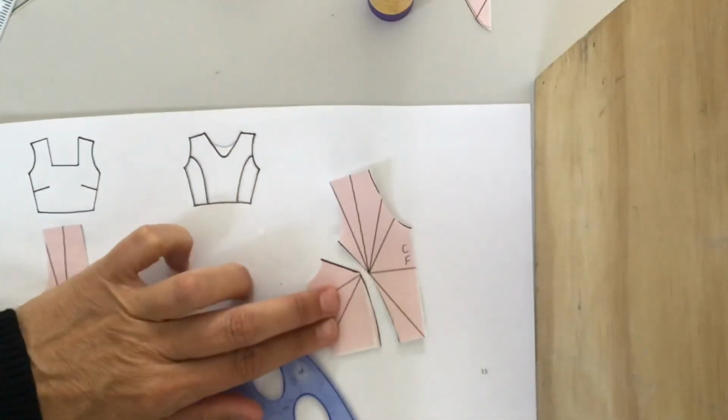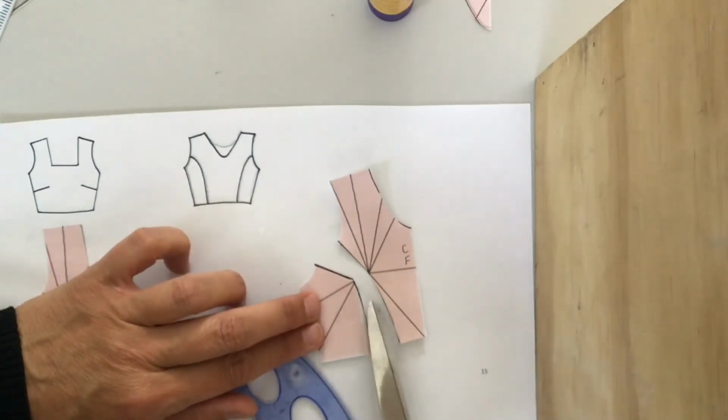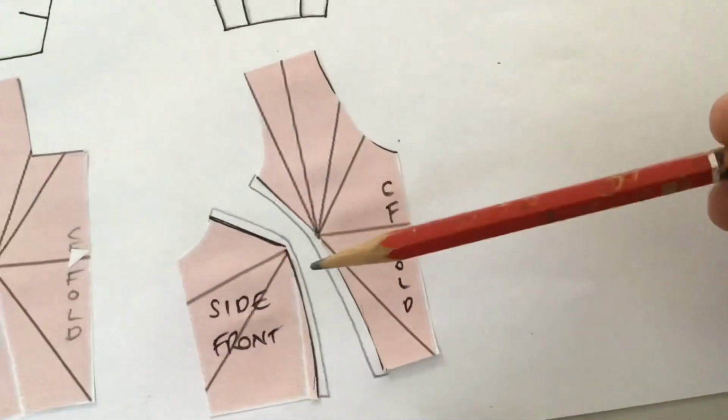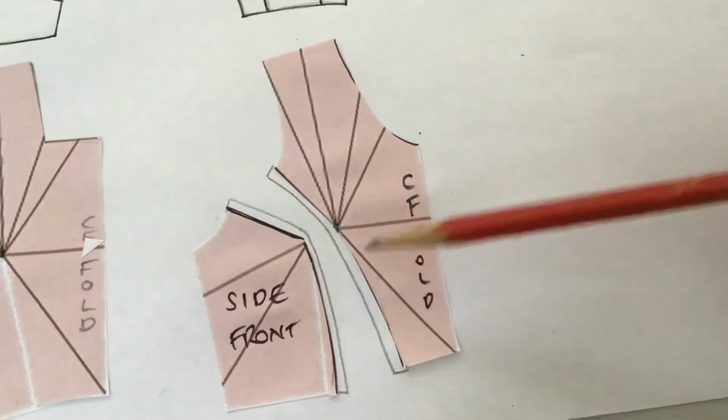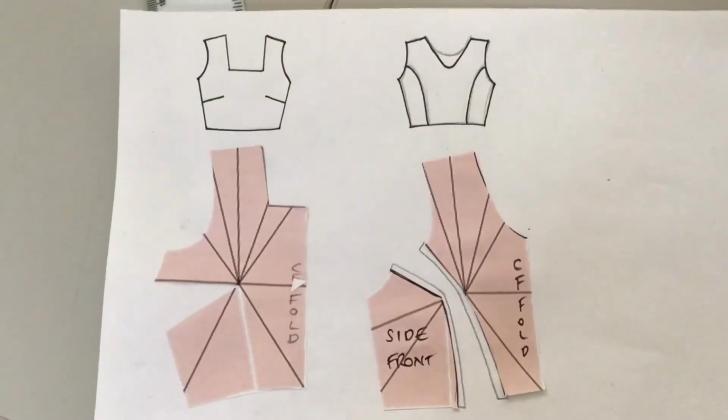Now you've got 2 halves of a pattern, and technically you'd have to add seam allowance to this side and then also add seam allowance to this side. So I've just indicated where my new seam allowance would be on both sides just with a lead pencil. Here are 2 of my new patterns with their designs drawn up, and you need to do a third.